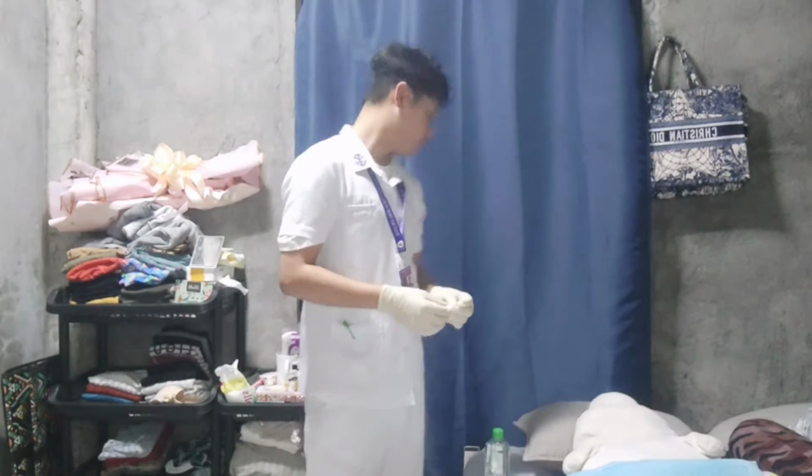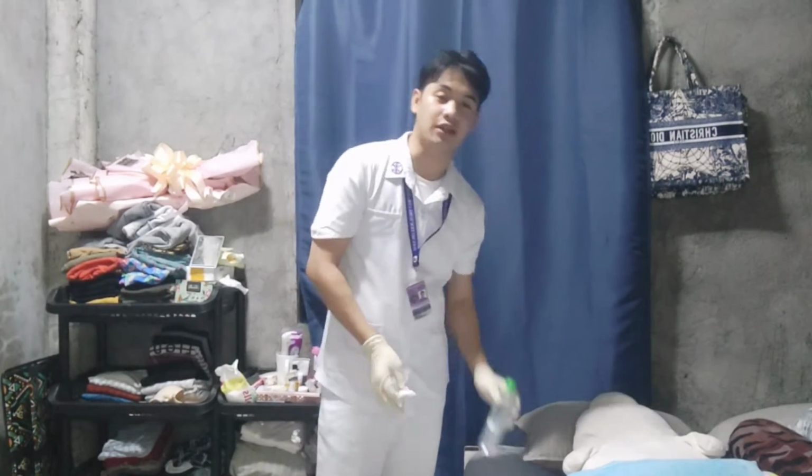So this helps to avoid hemolysis and to keep it uncontaminated. So we are going to use cotton with alcohol. So we're gonna rub it on the patient's side. We're going to administer the injection.